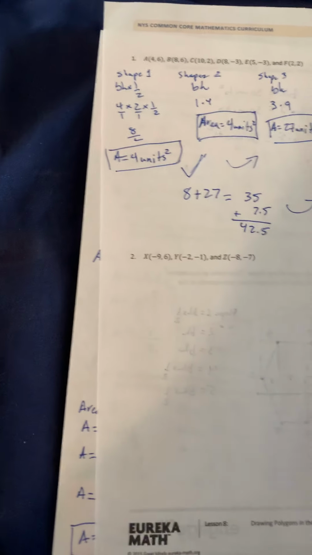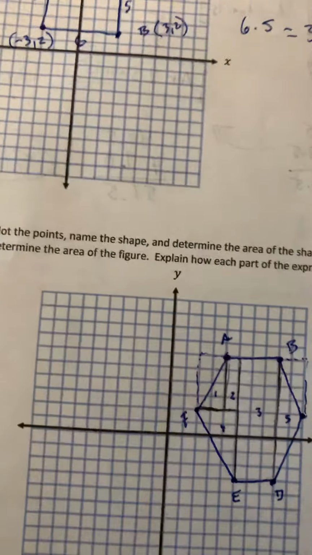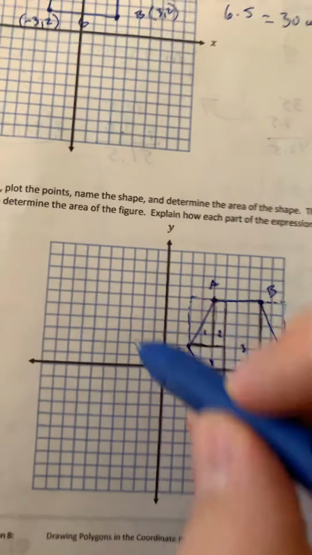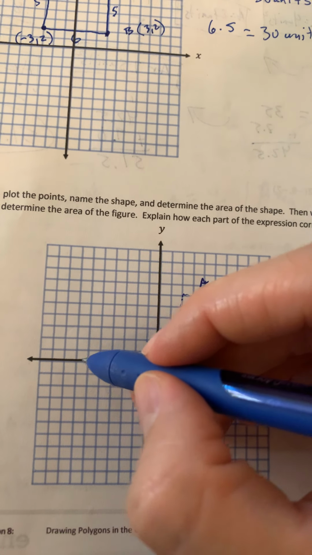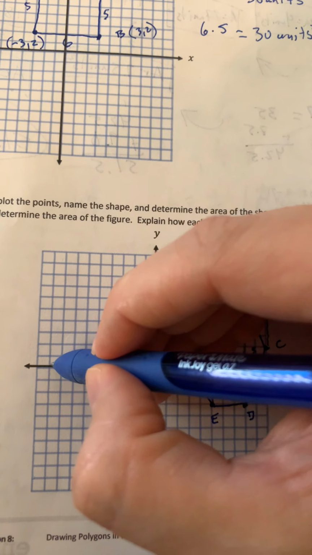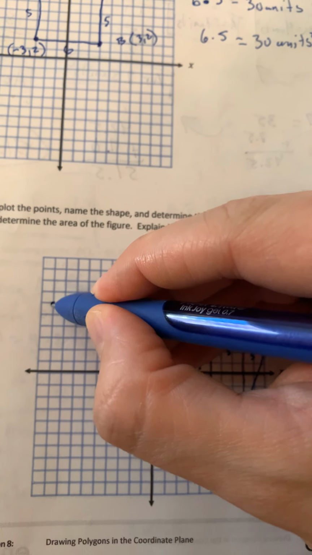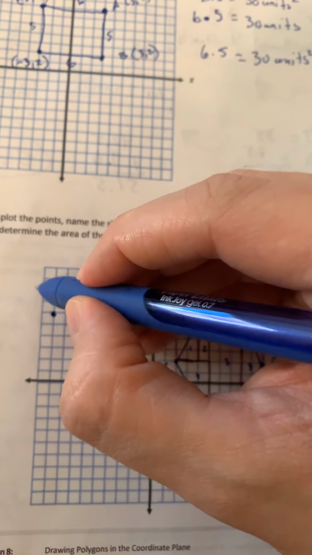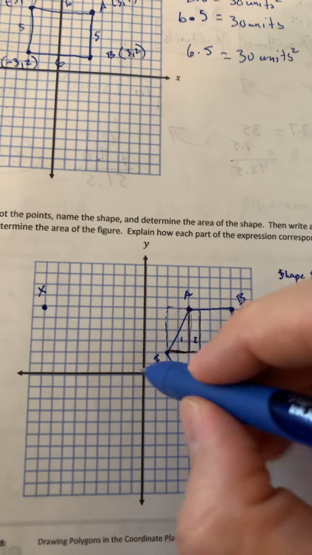Okay, it's telling me to use these points right here. So it's negative 9, 6. 1, 2, 3, 4, 5, 6, 7, 8, negative 9, positive 6. So I'm gonna go up 6. 1, 2, 3, 4, 5, 6. So it's right there. So that's point X. Y is negative 2, 1.